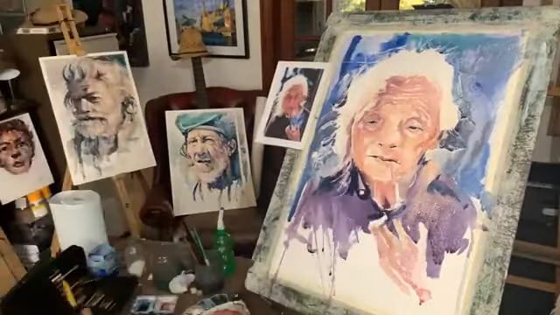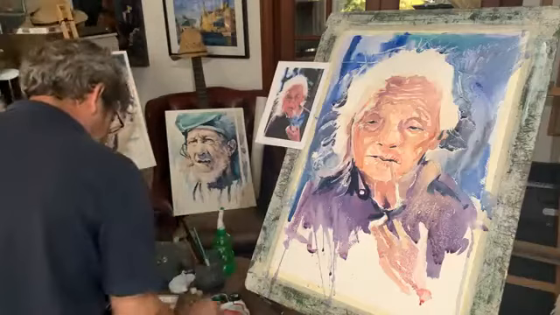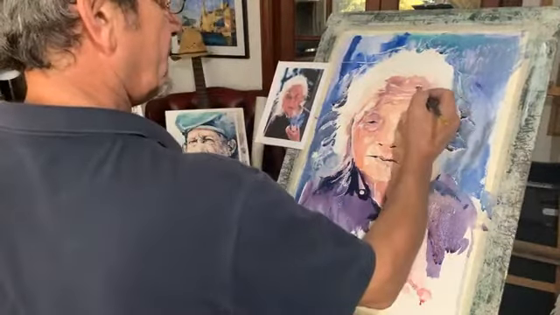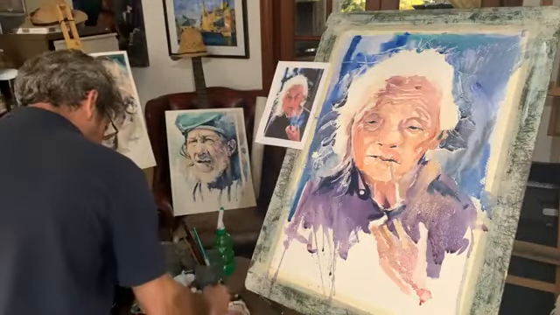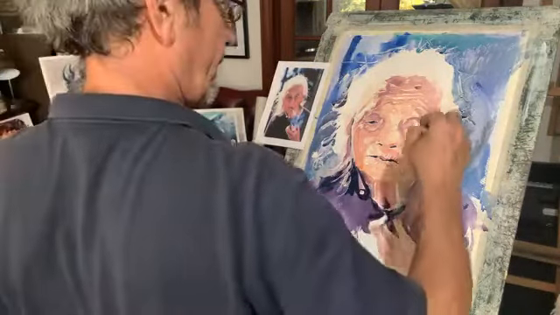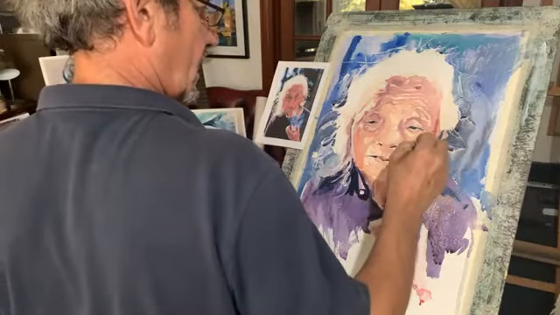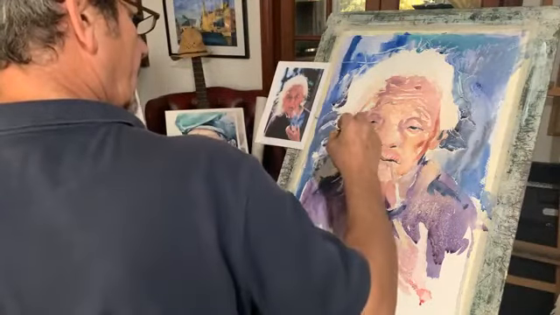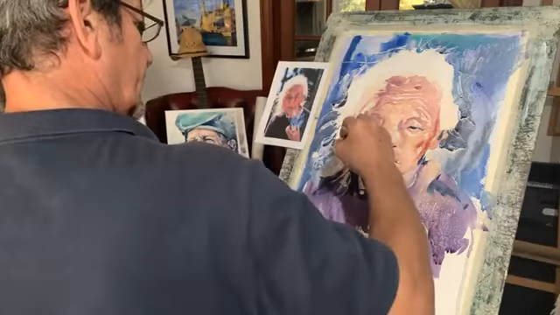Just got a spot on the forehead. A corner of her face.